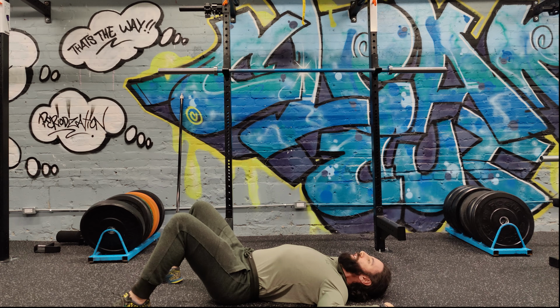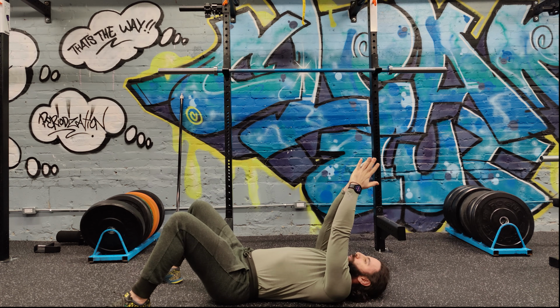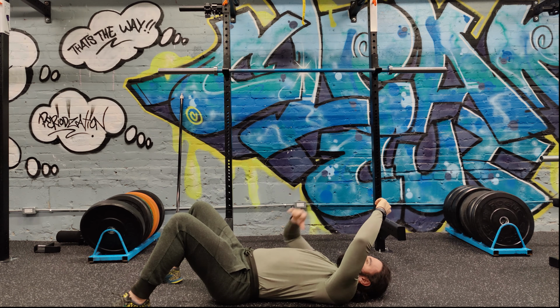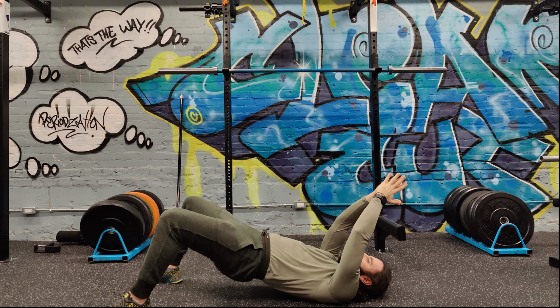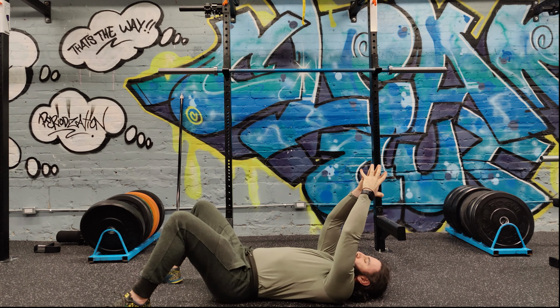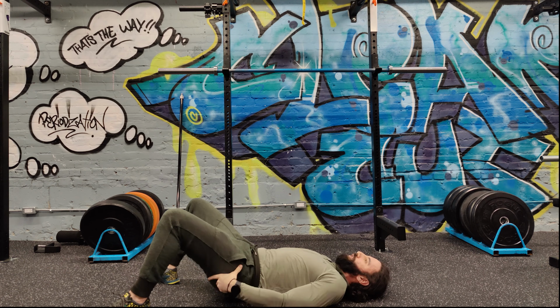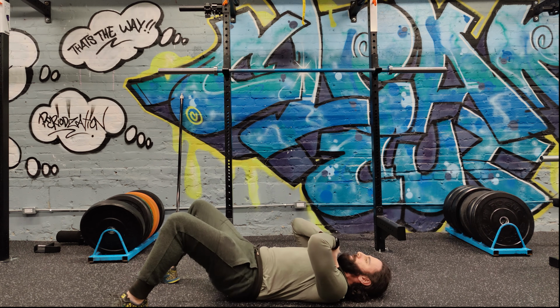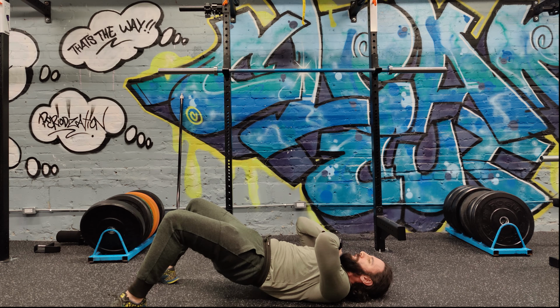So for a glute bridge or a hip thrust, we want to be either in the neutral spine, which is abs braced, and your glutes thrust up, or a posterior tilt, where you start with a flat spine and just coming up like this.